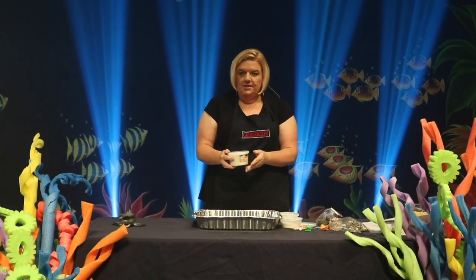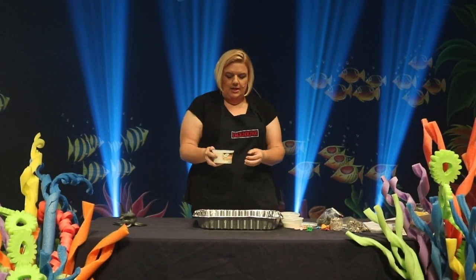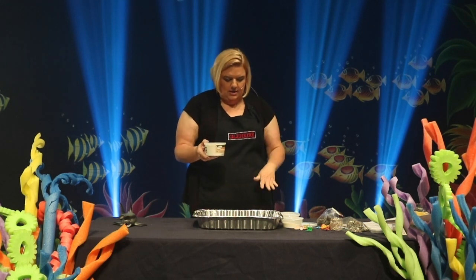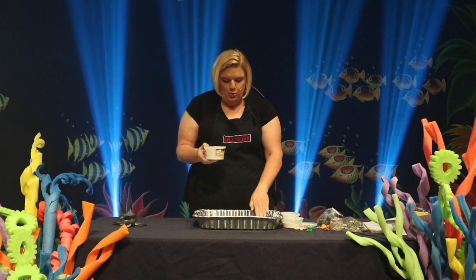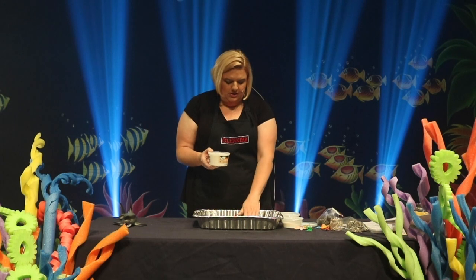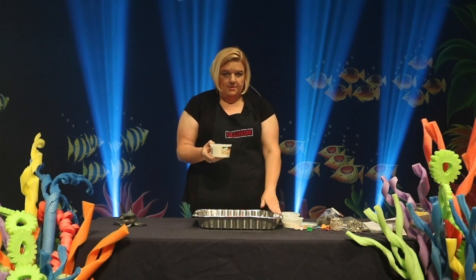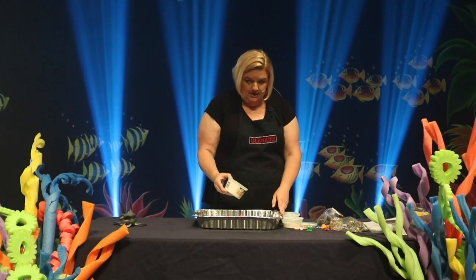Okay, the next step is to get your sand, and you're going to pour sand into the pool, the little area you created in the rocks. So we're going to pour that in.